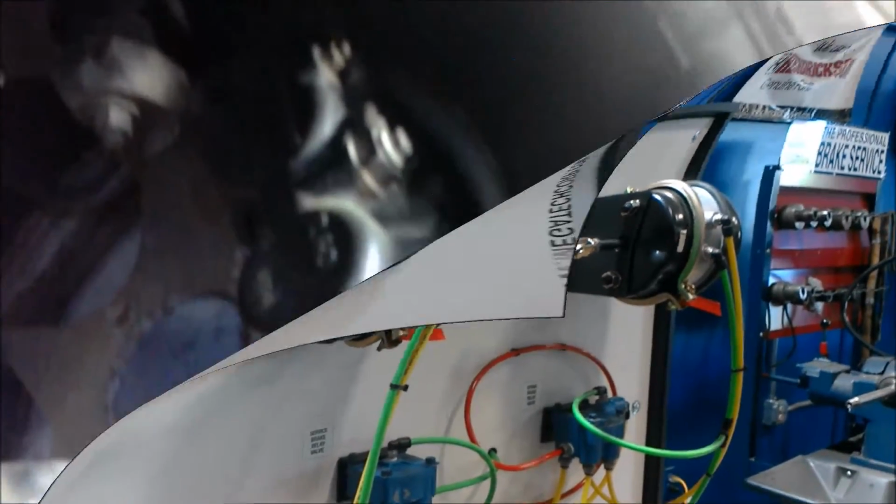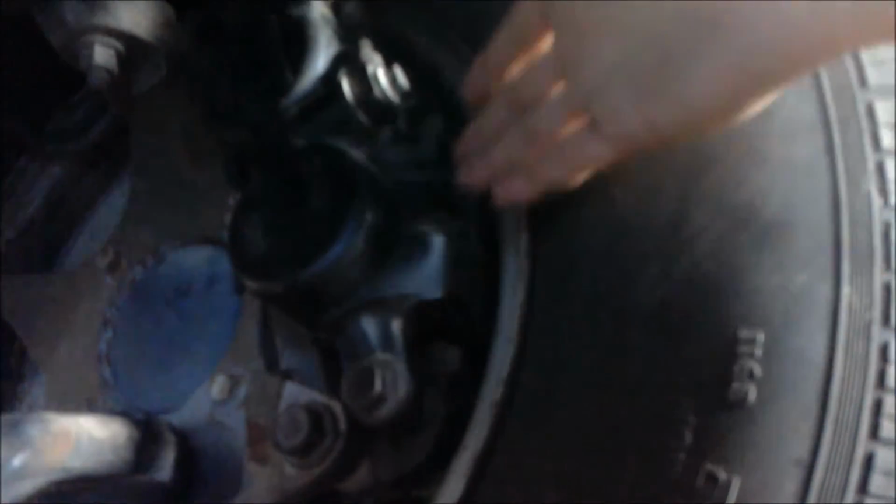I did my best to find some brake calipers that has some disc brakes. Here's your brake caliper right here. You can't see that well, but this is what stops your rotor, and that's what has your brake pads.